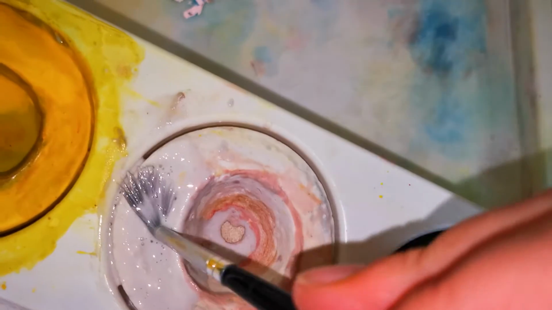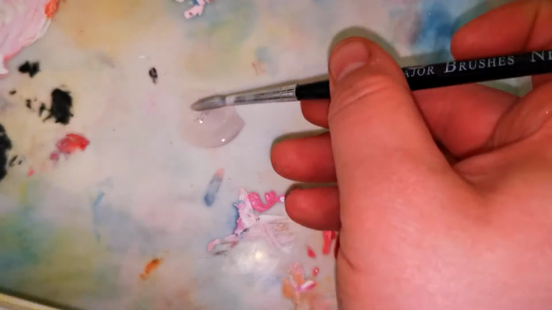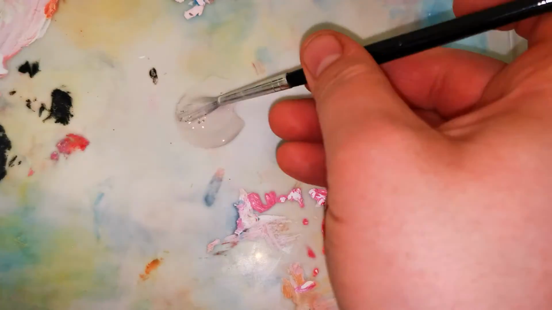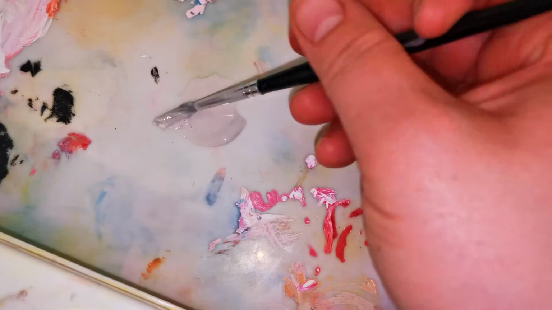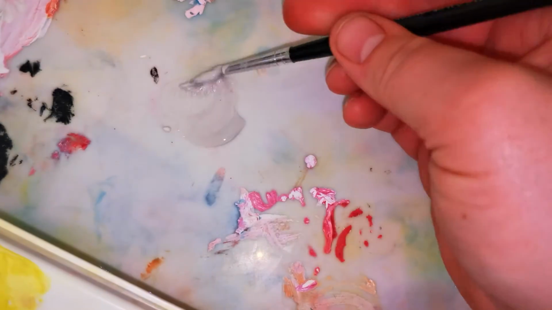Scoop and roll. Scoop and roll. And get as much of that out as you can, because we're going to paint 3 boxes using this colour. So I've got quite a bit of white out there.